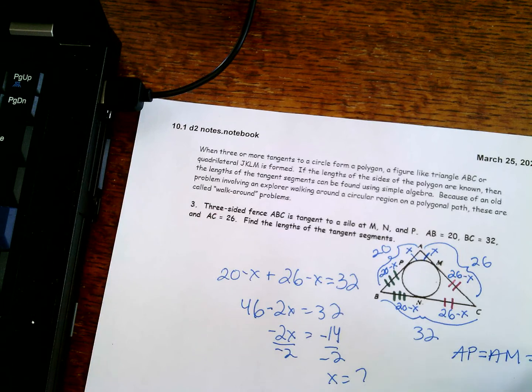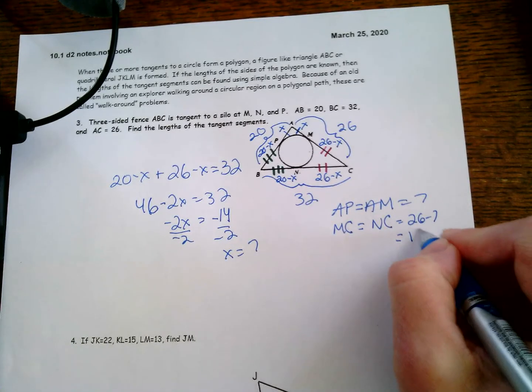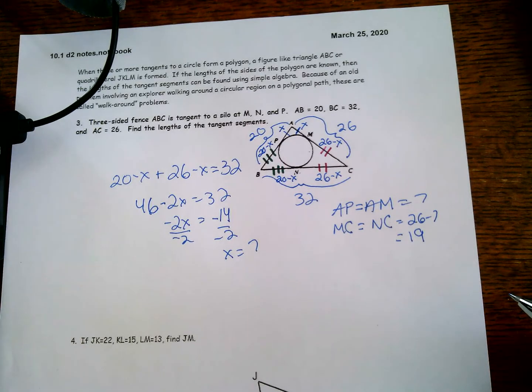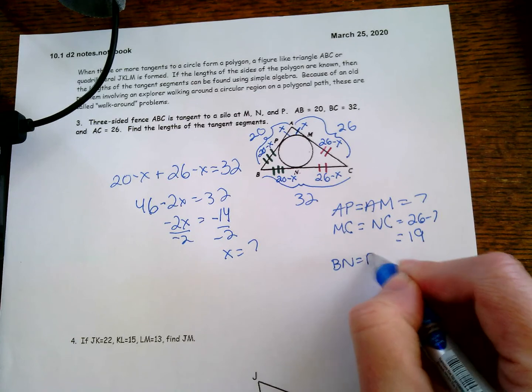Oh, let me move my camera. And that's going to be 19. Now I have BN, which is congruent to BP, which is 20 minus 7, 13, not 17. There we go. All right, so we've found values for all of the segments.